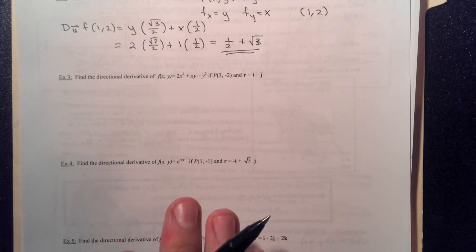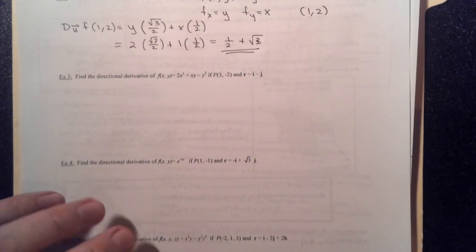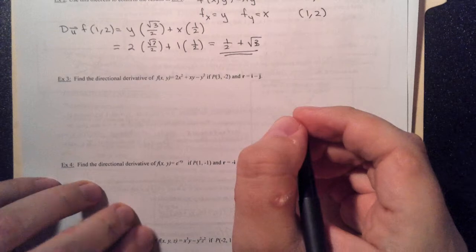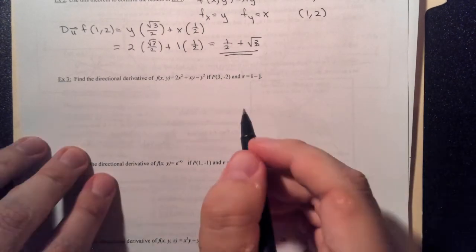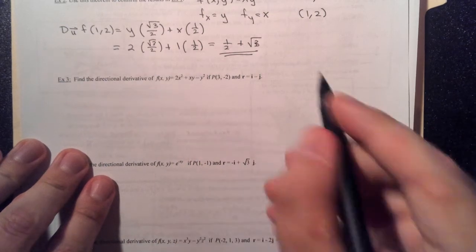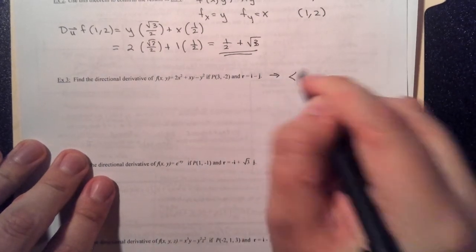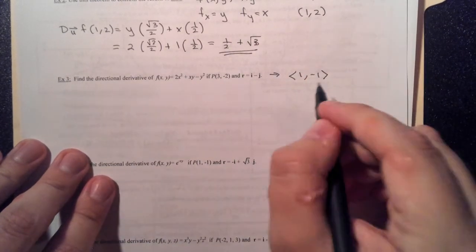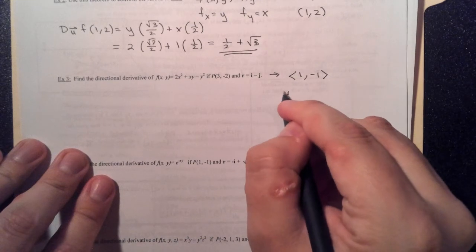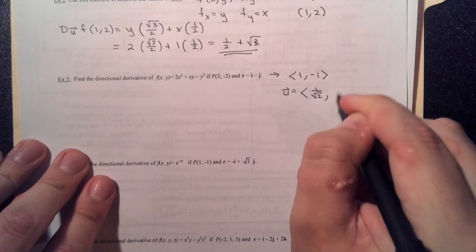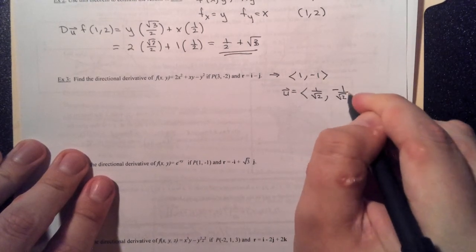We want to find the directional derivative of f of xy, given here, at the point 3, -2, in the direction of i minus j. So, the big thing here, what we have to remember with directional derivatives, we must use unit vectors. So this vector right here is 1, -1. I need to normalize this. This has a magnitude of the square root of 2. So my unit vector will be 1 over the square root of 2, -1 over the square root of 2.